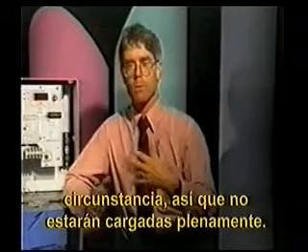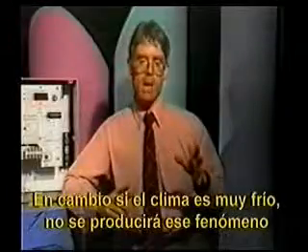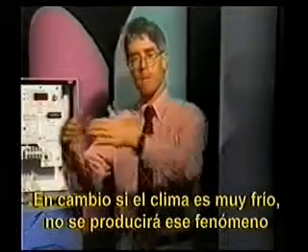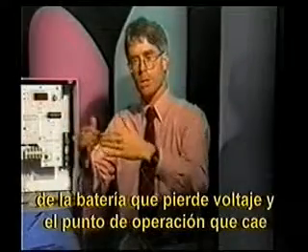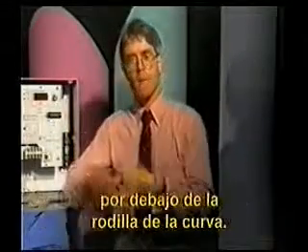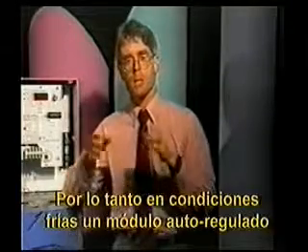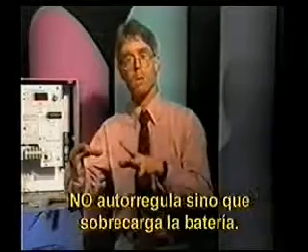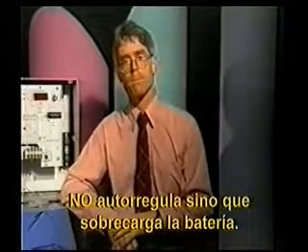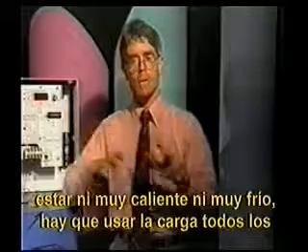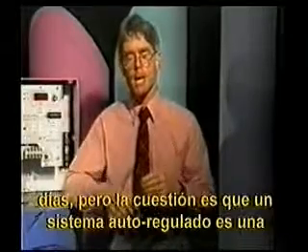So your batteries won't be fully charged. If, on the other hand, you live in an extremely cold climate, that phenomenon of the battery losing voltage and the operating point falling down the knee of the curve won't occur. So in cold conditions, a self-regulating module won't self-regulate. It'll overcharge the battery. So I'm being general in terms of my statements here. It can't be too hot. It can't be too cold. The load has to be used every day.